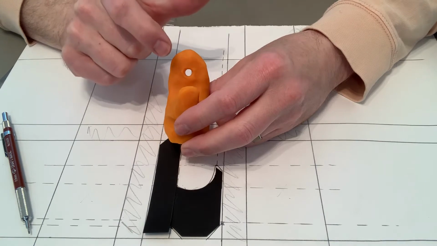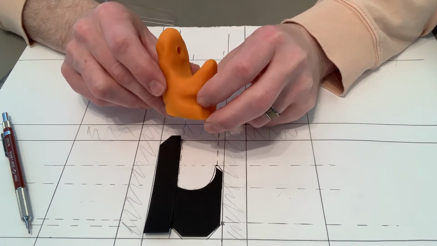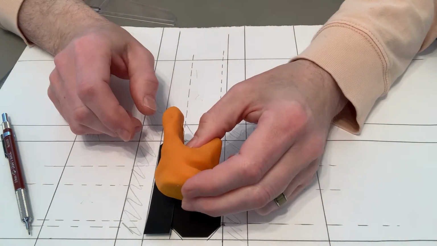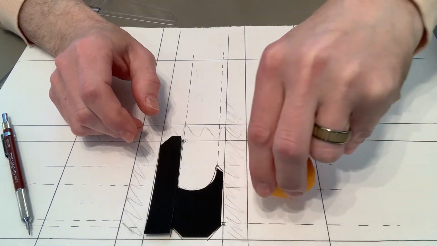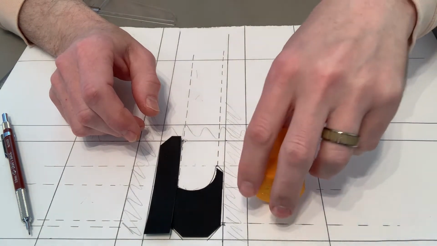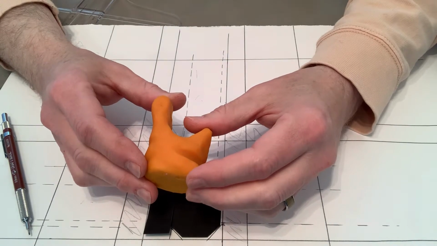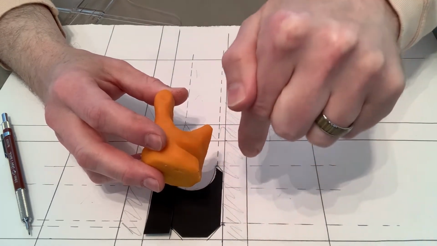From the front, I can't see that there's a hole going through the side, but when I turn it to the side, I can see that there's a hole through there. Now the other thing is, this view does not give me information about the depth of this side.